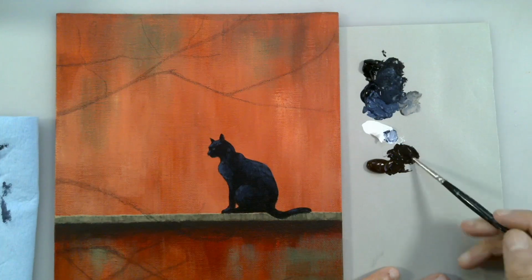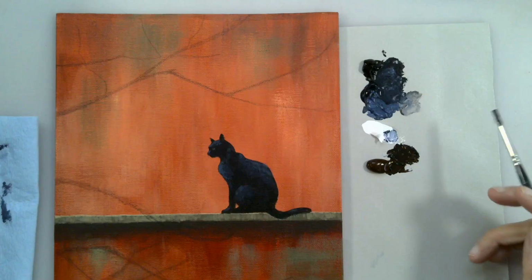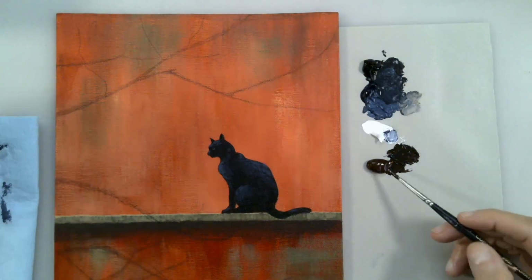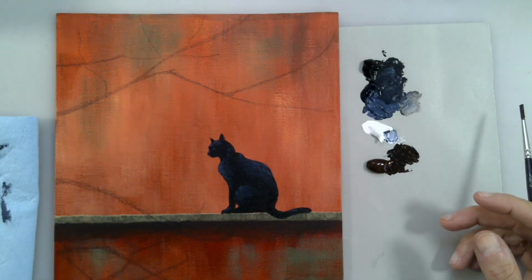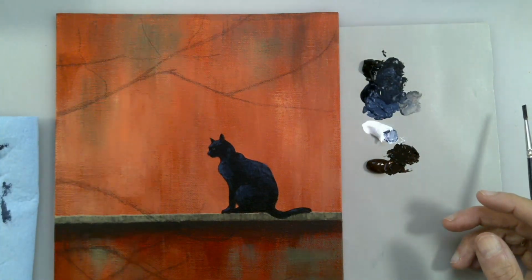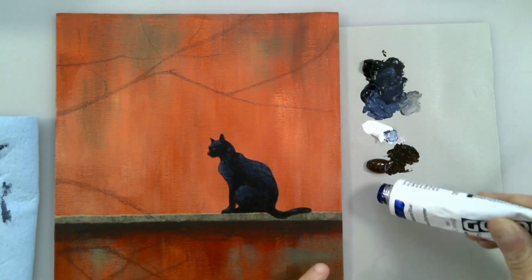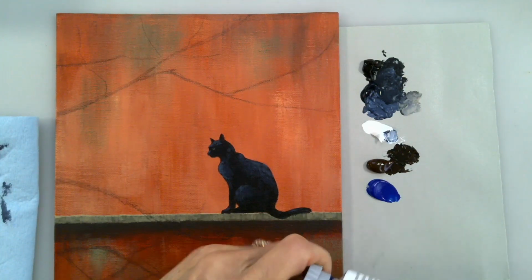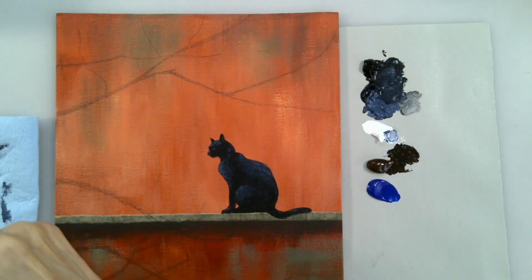I could put, by the way, if you want a really nice black and you don't want to use the black you have like ivory black, if you have burnt umber, you can easily use ultramarine blue, and if you mix it with burnt umber, there's ultramarine blue right here. Now, if I mix ultramarine blue and burnt umber, I'm going to get a really beautiful black, dark color.